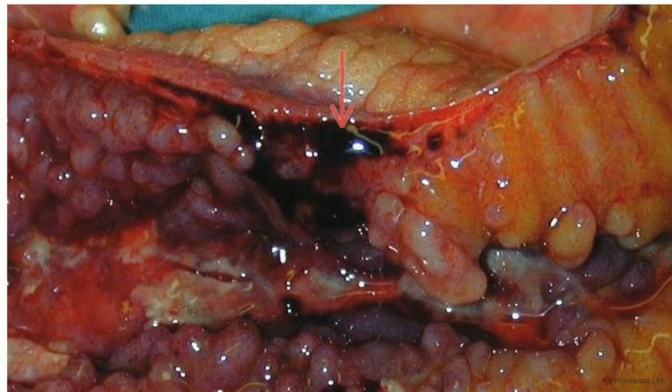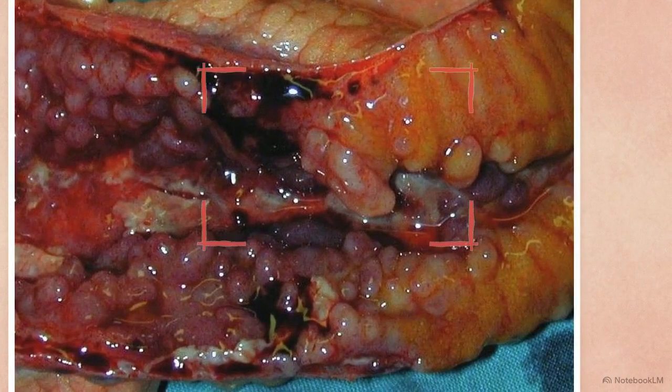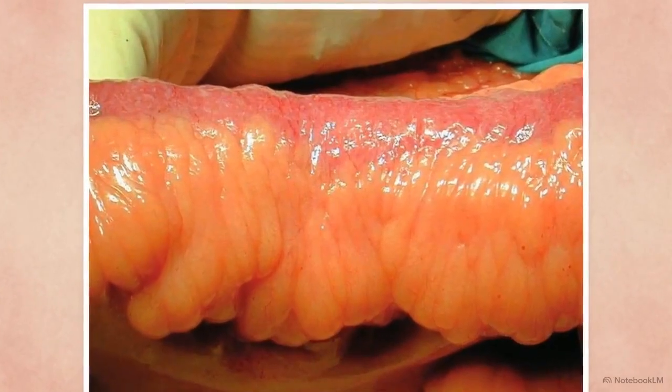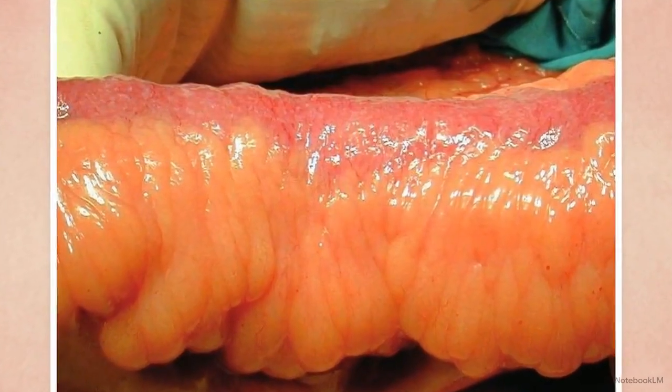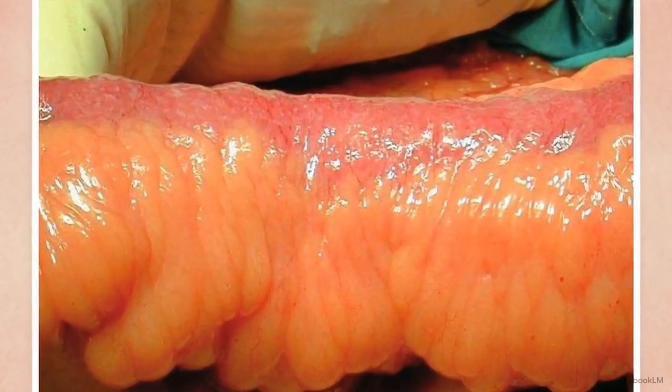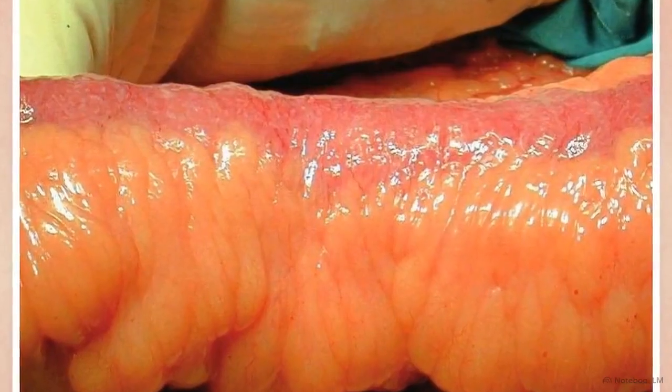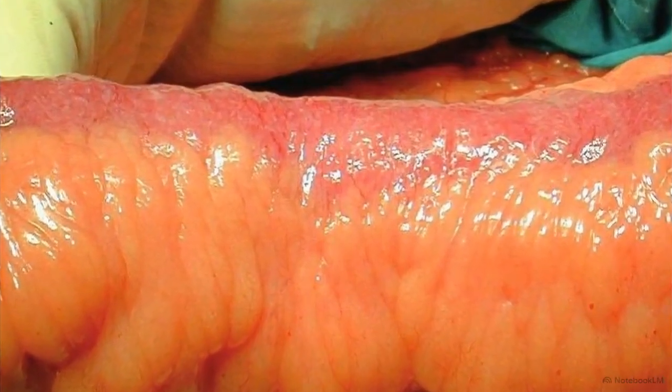Examining the mucosal surface of the terminal ileum reveals deep longitudinal ulcerations intersecting with edematous tissue. This creates the classic cobblestone appearance. Because the transmural inflammation of Crohn's reaches the outer serosa, it triggers a reaction in the surrounding mesentery. You can see the mesenteric fat wrapping, often called creeping fat, encroaching over the thickened wall of the ileum.